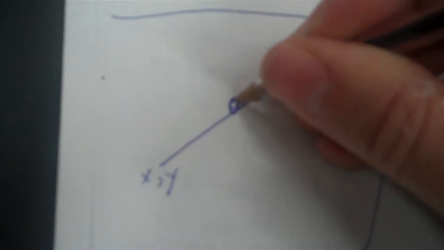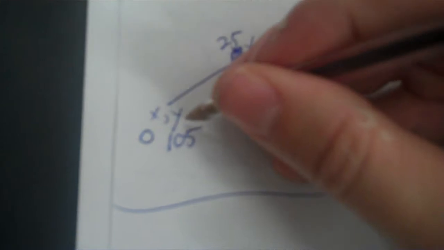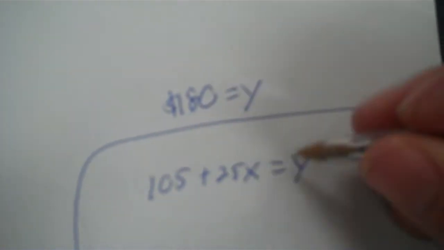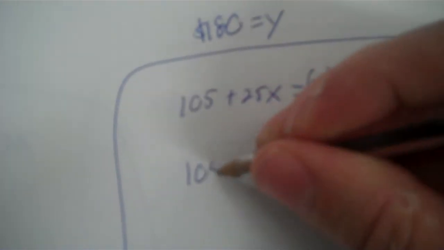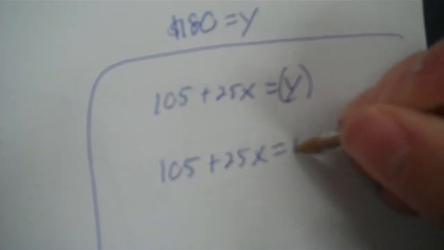Okay, so let's get the M out and put $25. Now you might be wondering, well, I see two numbers that come before the $25 per hour, so which one goes here? Take the lesser one, the 105, okay? That's how much you have to pay for the part. So we got 105 plus 25 times x equals y, and then that $180 would go in for y. So 105 plus 25x equals 180.